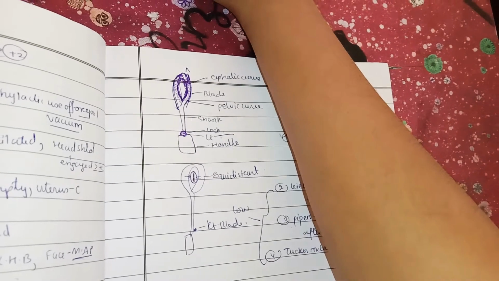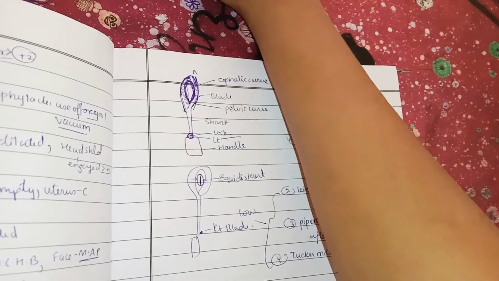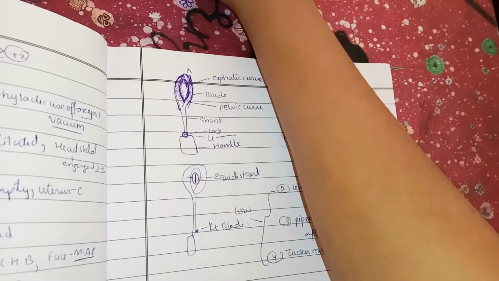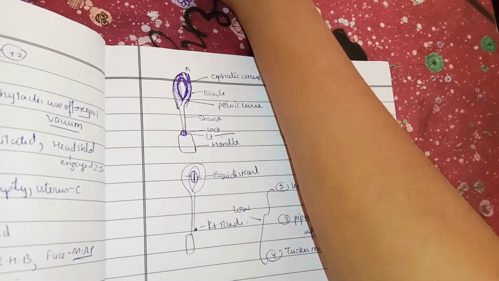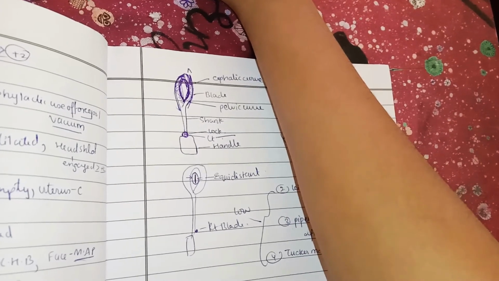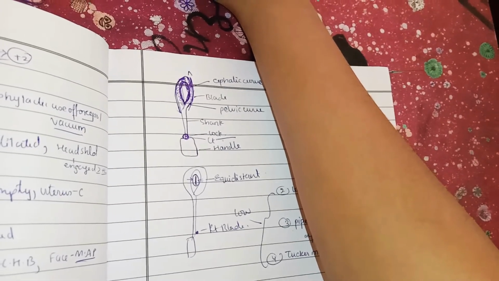Note that mid cavity forceps application is applied when the head of the fetus is at 0 or +1 station. High forceps application is used when the head of the baby is above the ischial spine. Mid cavity and high forceps application are not done nowadays, so I am not discussing them.